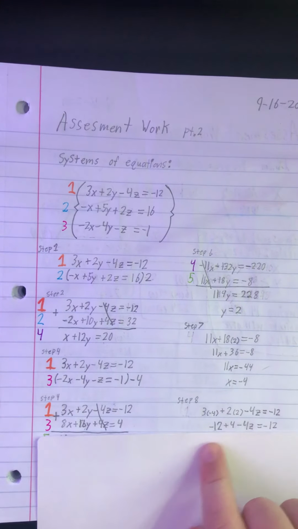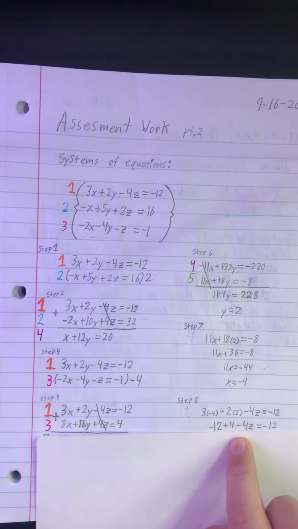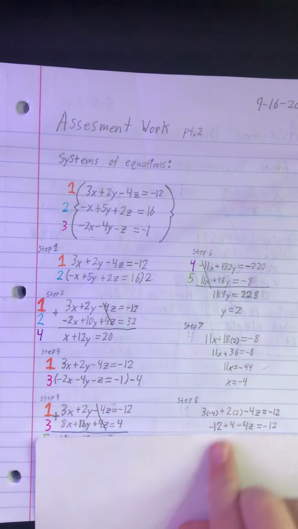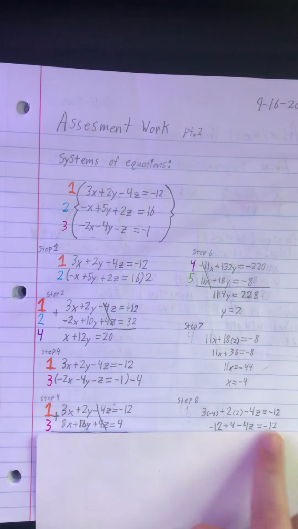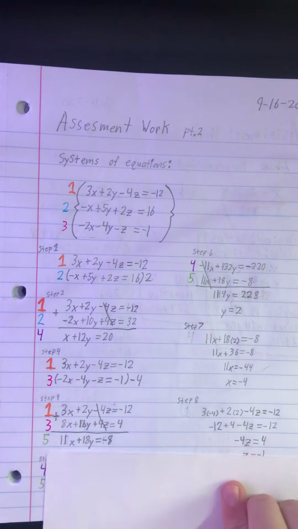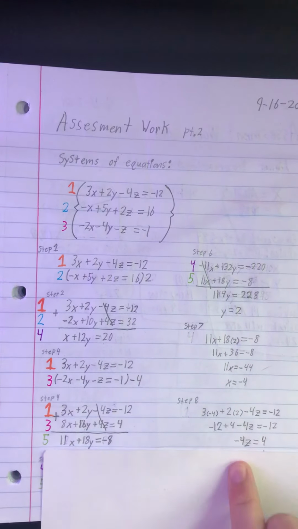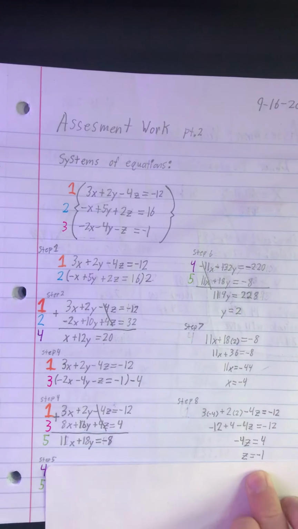Adding like terms, we have negative 8 on this side, so now we need to add 8 to this side to get rid of it, and add 8 to this side. So we'll end up with negative 4z is equal to 4. Dividing 4 by negative 4 will give us z is equal to negative 1.